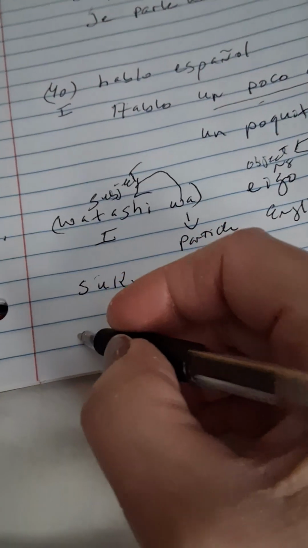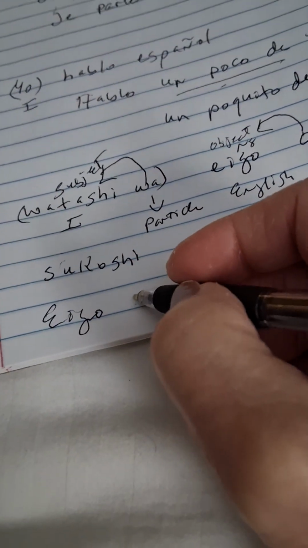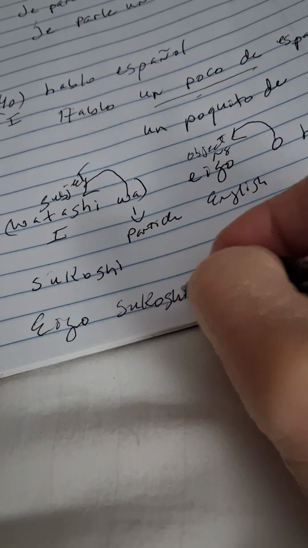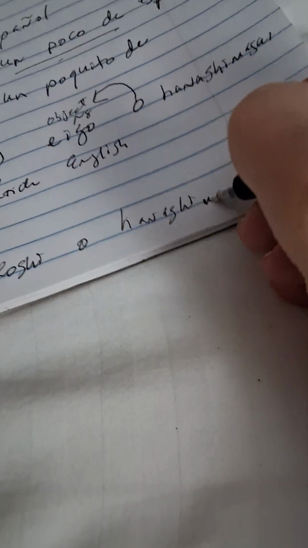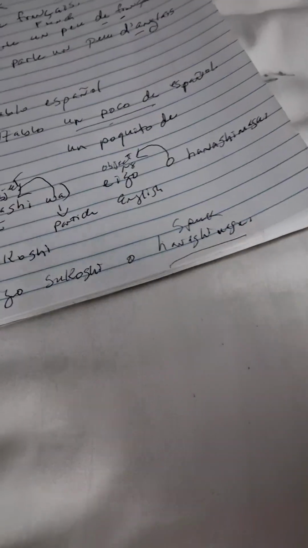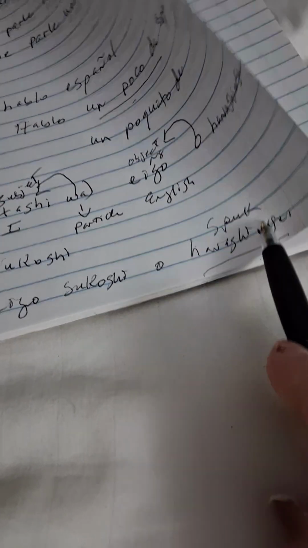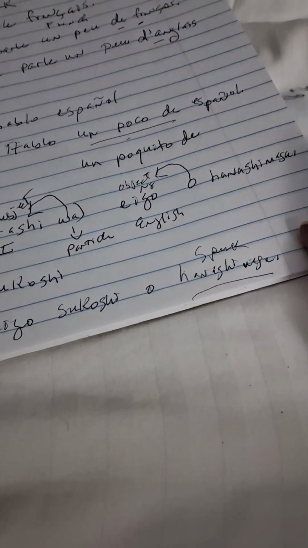All right, so we can say, I'm just going to do this, eigo skoshi o hanashimasu. Okay, and notice this is speak, and that's your verb, and your verb goes at the end of the sentence in Japanese. Pretty much a lot, most of the time. So, eigo skoshi o hanashimasu.